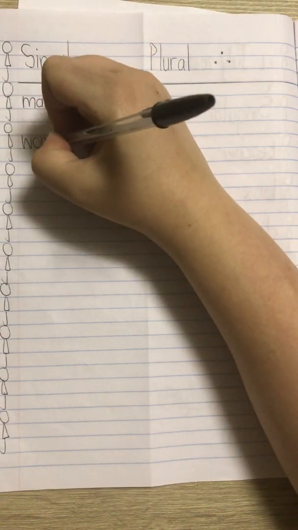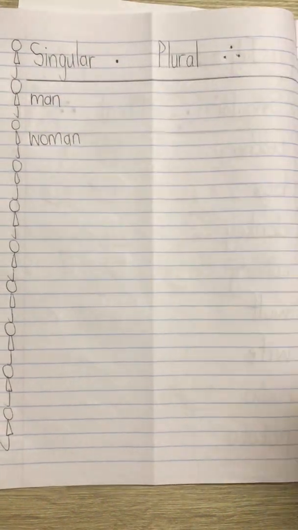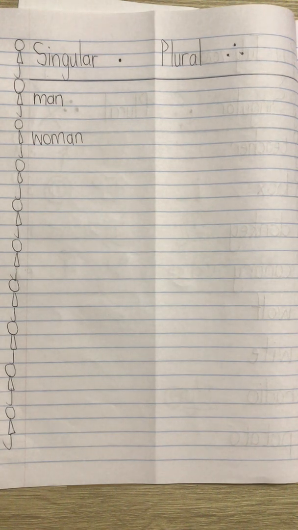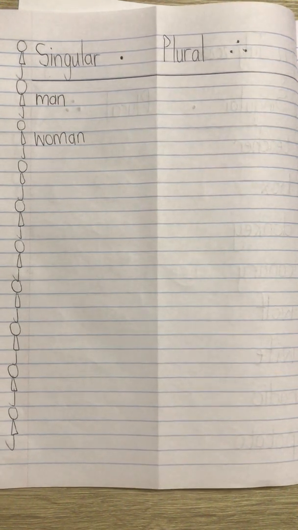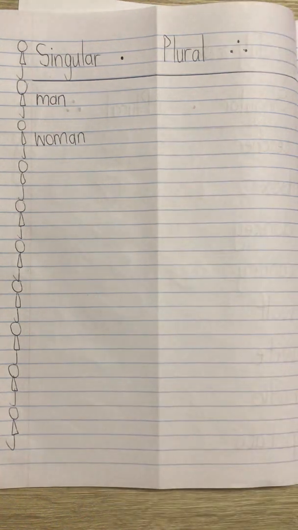Same with woman. Remember, we don't say woman, we say women. The rule would say that we say womans, but we do not talk about womans. We talk about women. Write the correct plural for the word woman.